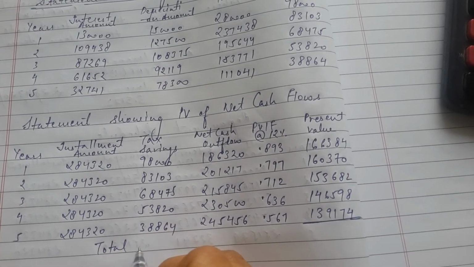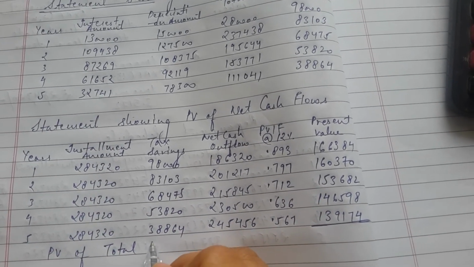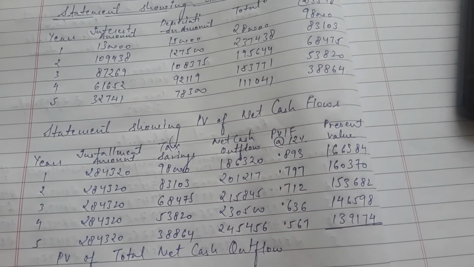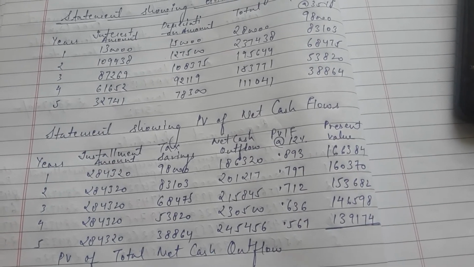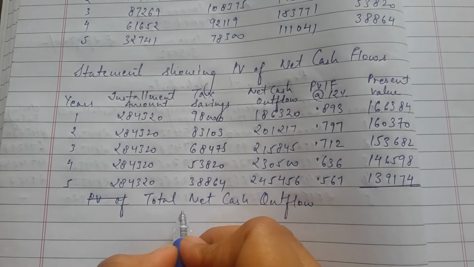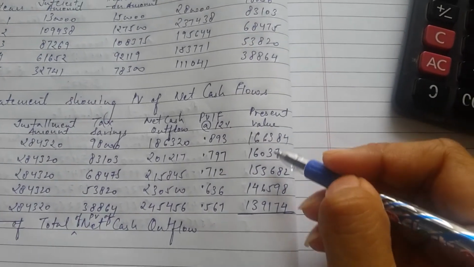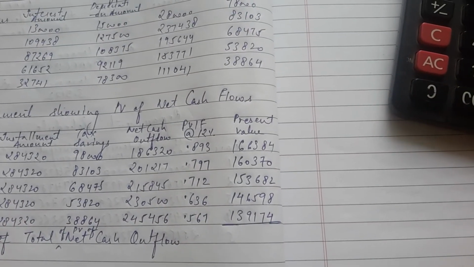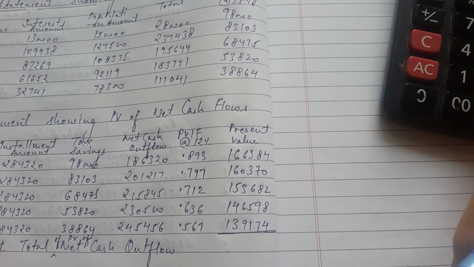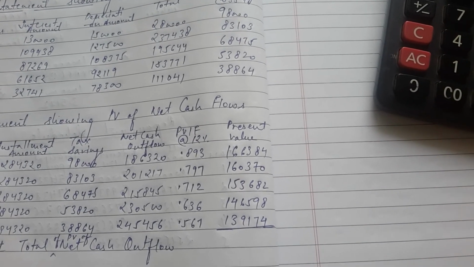You can write present value of total net cash outflow, or it will be better to write total of present value of net cash outflow. You just have to sum it up: 166,384 plus 160,370 plus 153,682 plus 146,598 plus 139,174.